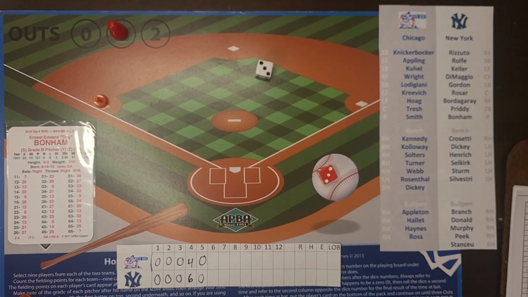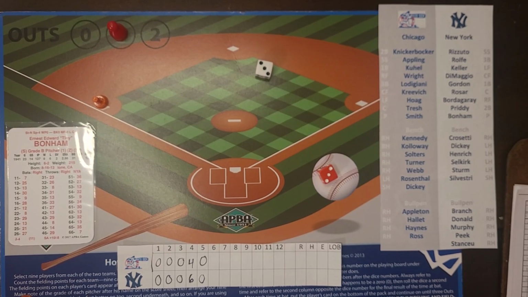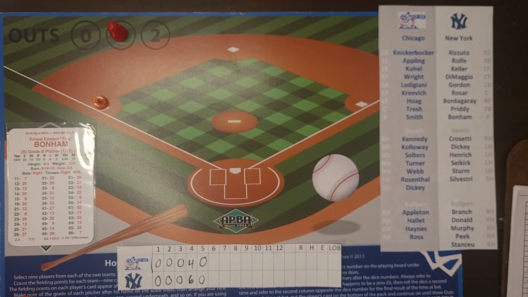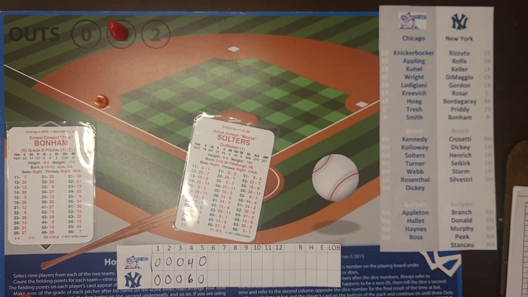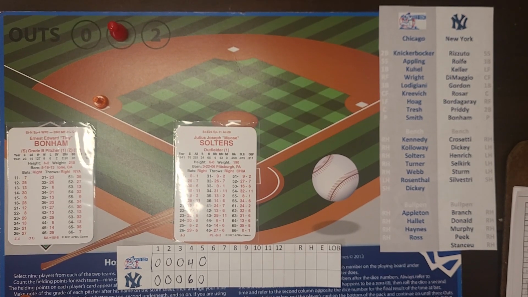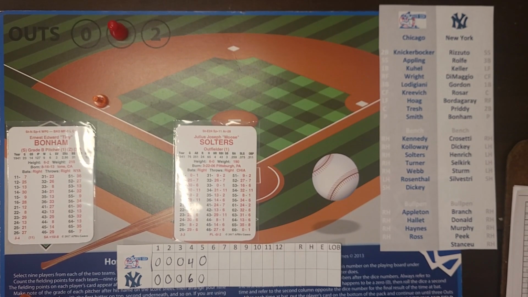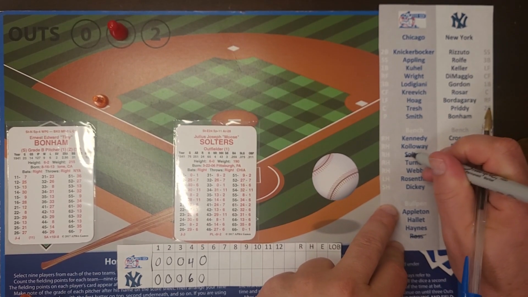And now we'll get a pinch hitter for Ross. As the Sox are looking to maybe get a little closer, we'll go to their bench. See who they got to pinch hit that's halfway decent. Their left-handed hitter Rosenthal is not very good. In fact, their whole bench is not very good. They have a couple guys that are all right. They're going to go with Moose Salters. He was a 259 hitter. So Salters will be on to pinch hit.